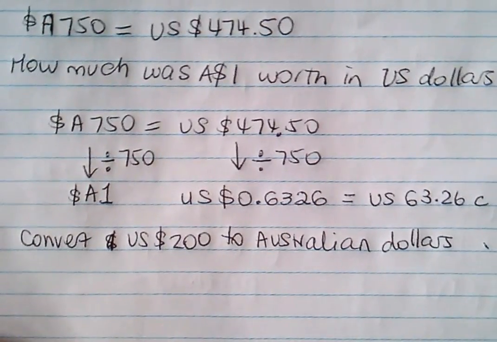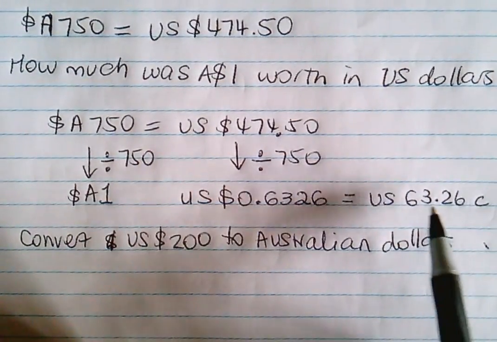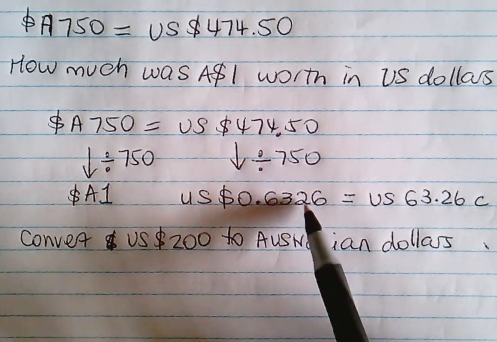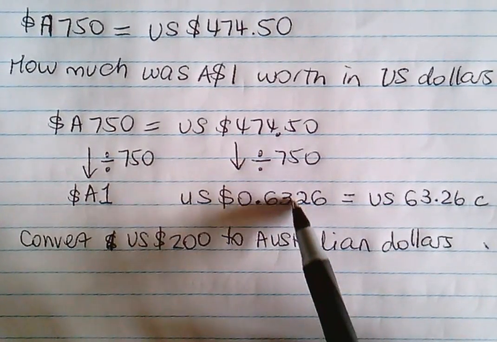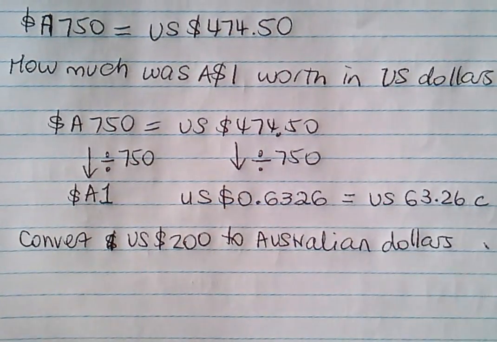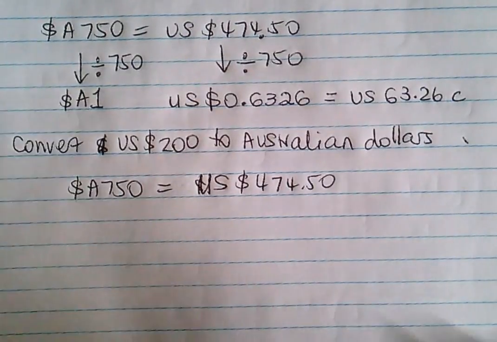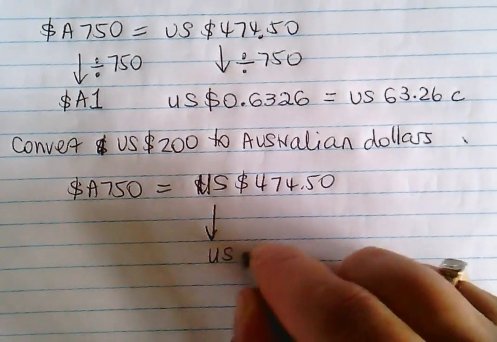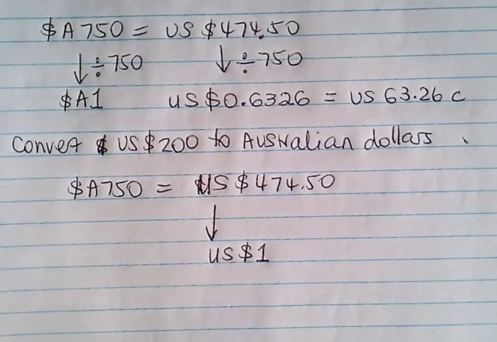Do you get what I'm doing? Because 0.63 is 63 cents with a bit more. So times it by 100 and it's the same as US 63.26 cents. Okay? Because they never give you the nearest cent when we're trading currency. Okay? Work out $1 US instead. You know how we just worked out $1 Australian dollar?